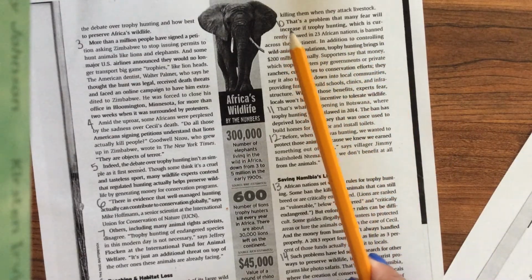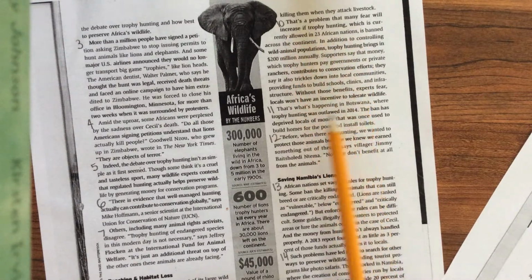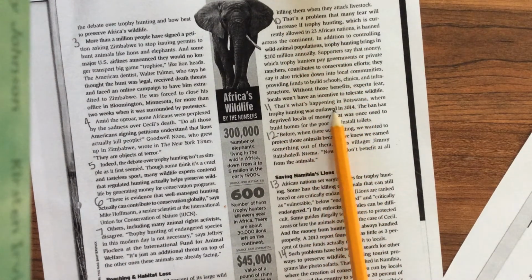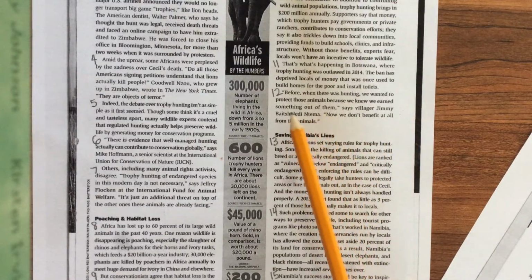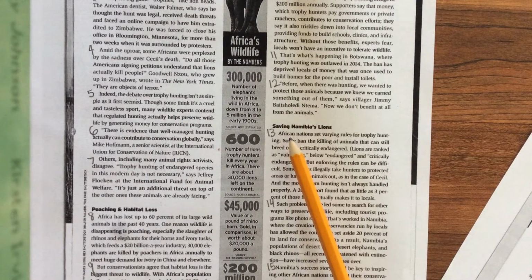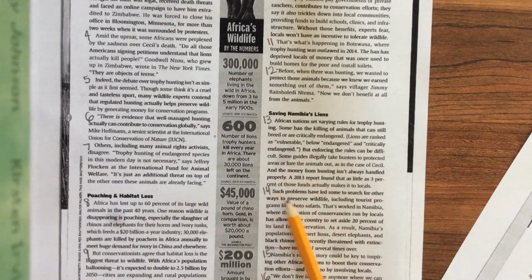Paragraph number 10 up here is a tricky one. Right by the elephant's ear, it says That's a Problem That Many is paragraph 10. That's What's Happening in Botswana is paragraph 11. Before When There Was Hunting is paragraph 12. African Nations Set Varying Rules is paragraph number 13. Such Problems Have Led is paragraph 14.